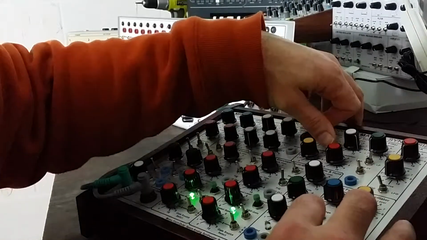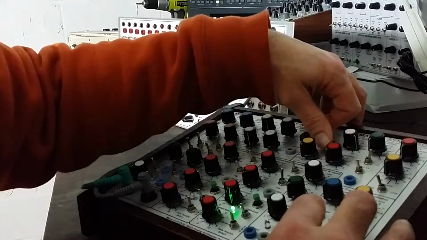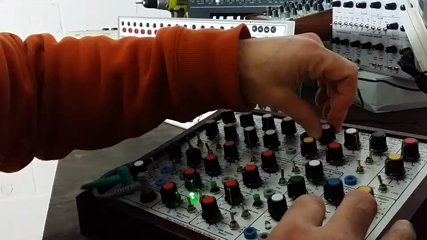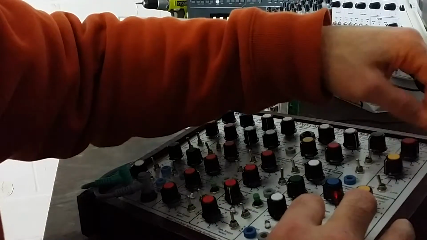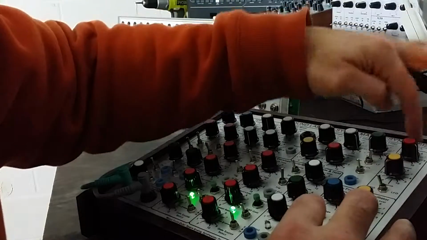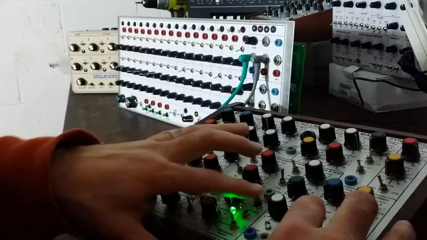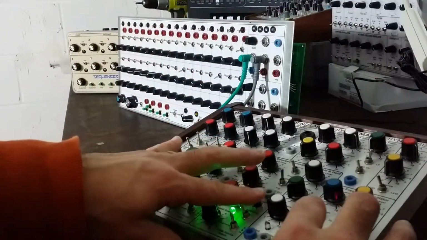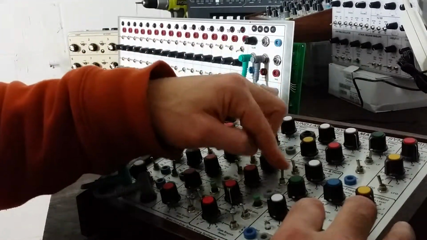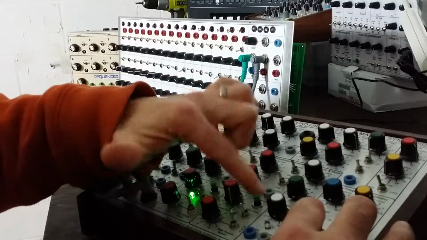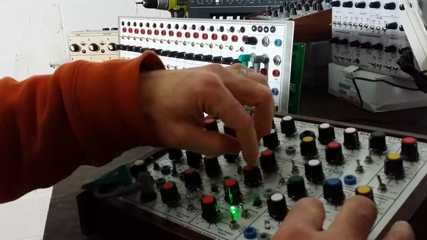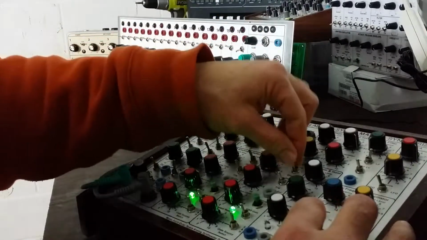Now we also have a voltage controlled amplifier on here. Now what I'm doing on this one is actually turning up the amount that envelope generator 2 is going to affect it. So envelope generator 2 now, that's gate, that we can trigger. And that's set up for short, and we can go long too.